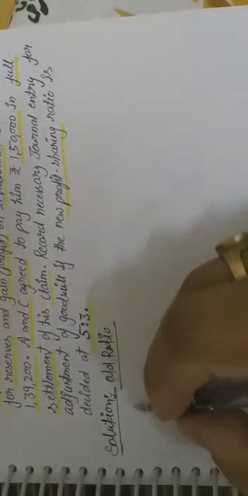So student, first of all we need to calculate the gaining ratio of the remaining partners. In the solution, first of all the old ratio of A, B and C, that is 4 upon 9, 3 upon 9 and 2 upon 9.